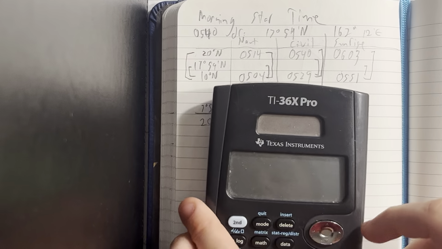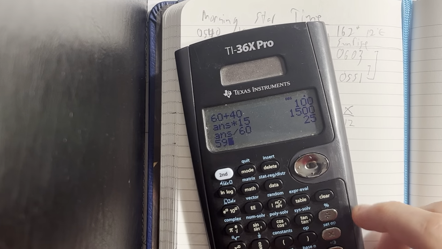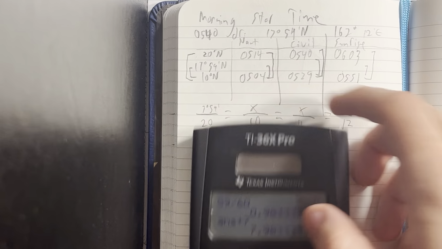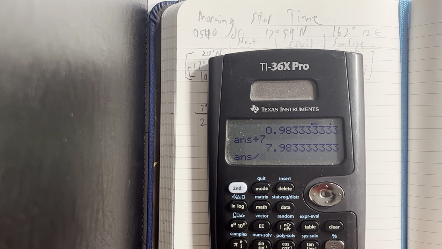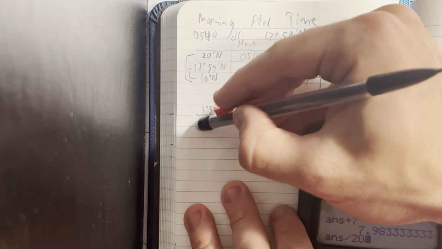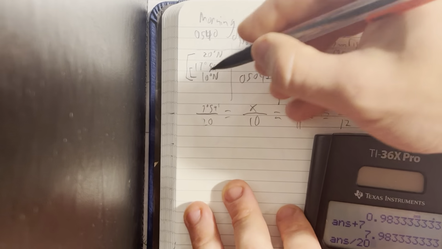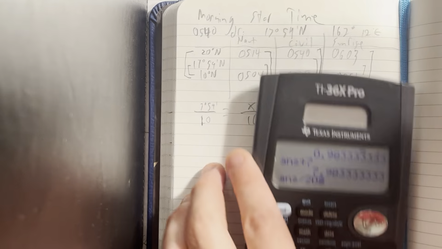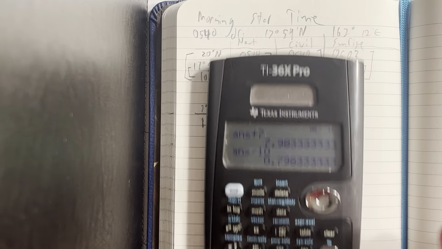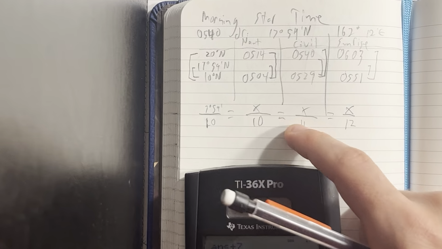So, firstly, we just do 59 divided by 60 plus 7 to convert that to degrees. Divide that by 20. Oh, I'm sorry, that's 10, actually. The total span from 10 degrees to 20 degrees is 10 degrees, not 20. There we go. Okay, now this is our fraction. We're going to compare that to each of these.